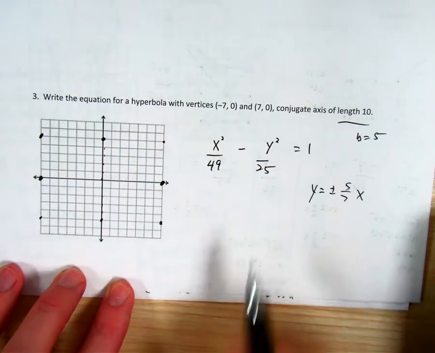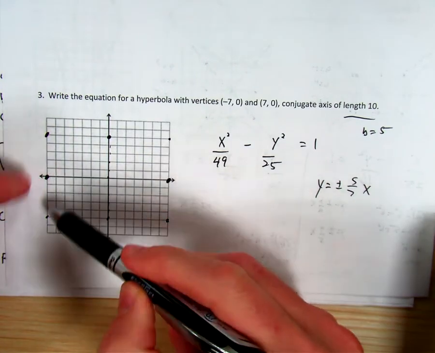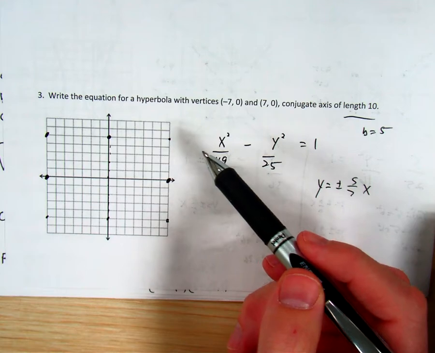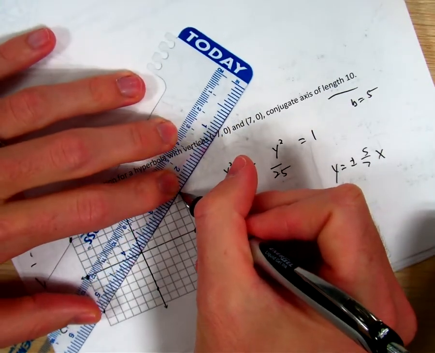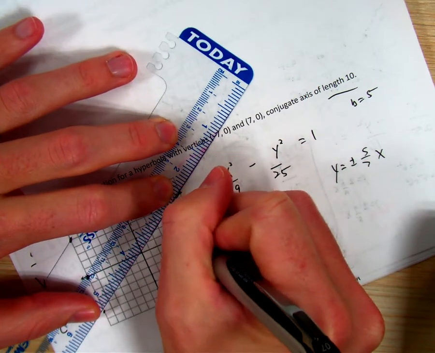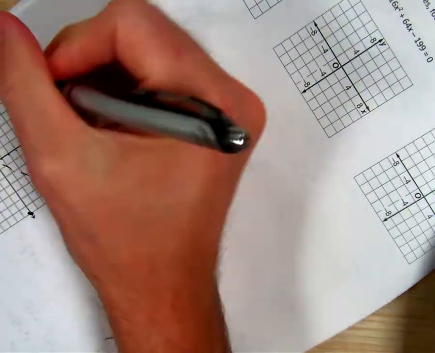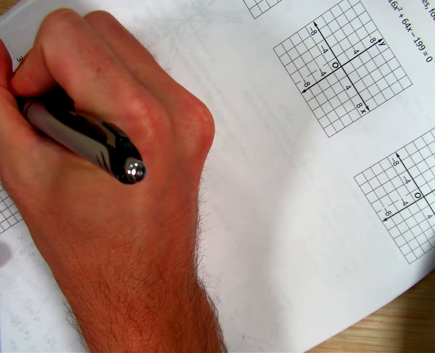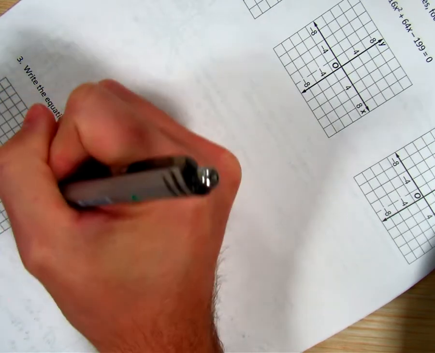If you get the vertices and co-vertices, it's pretty nice because they give you a little reference point of where your slope line should go. Dotted lines for our asymptotes because they're not actually included as part of the graph.